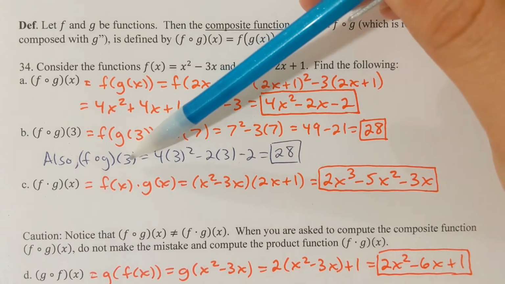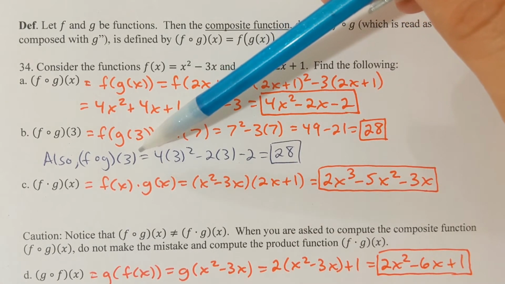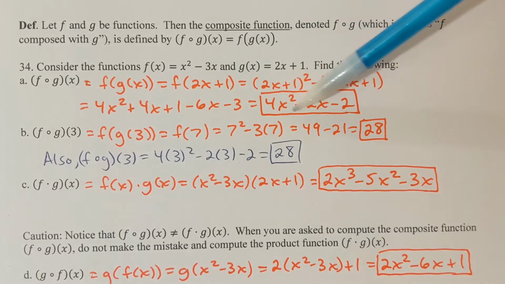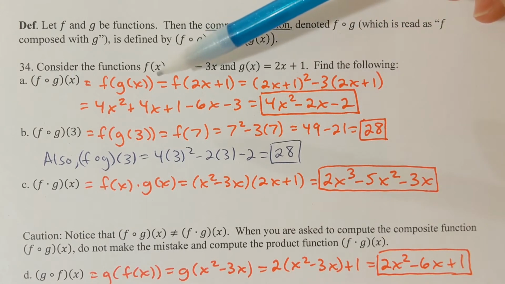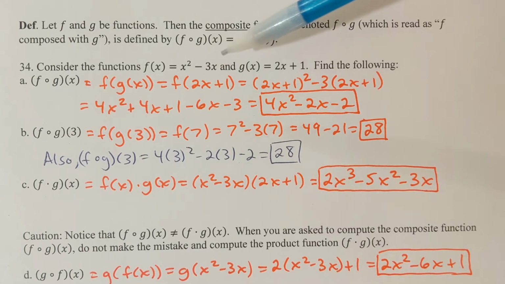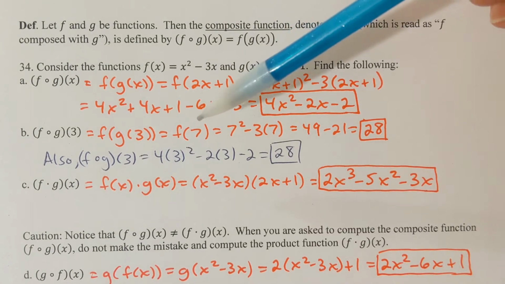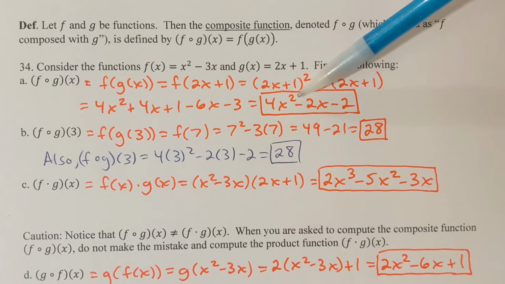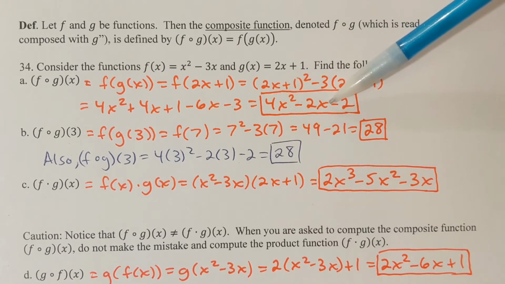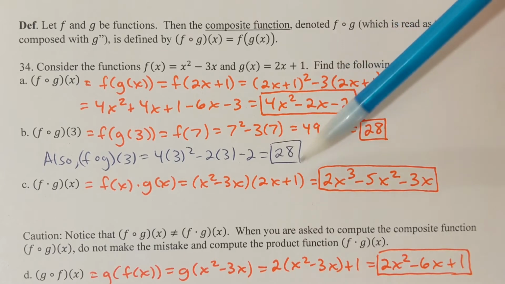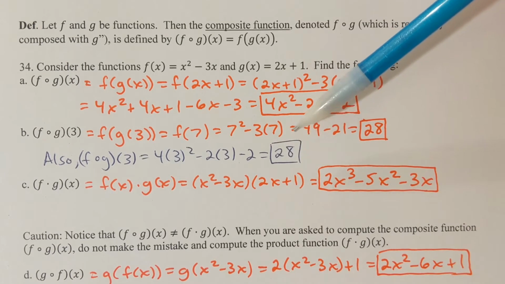I could also compute f composed g of 3 by just plugging 3 into this formula that I built, right? I've already built it in terms of x, so I can let x be anything I want here. If x is 3, okay, 3 squared is 9. Times 4 is 36, minus 6 is 30, minus 2 is 28. Like I'd still get 28 there.